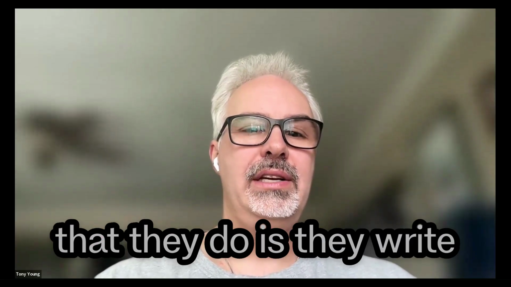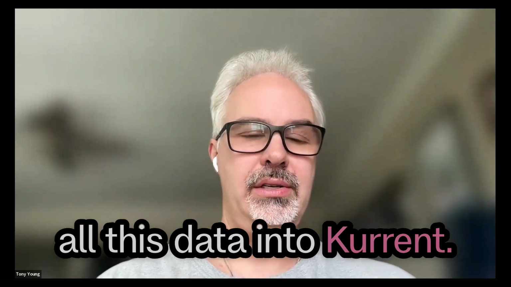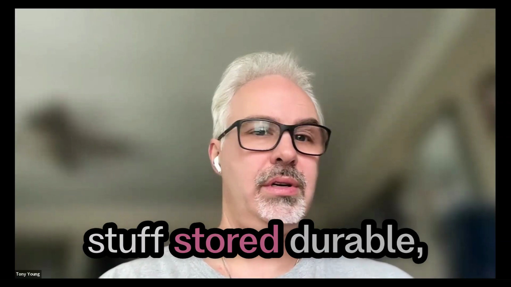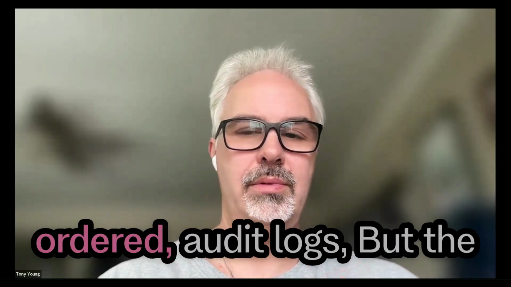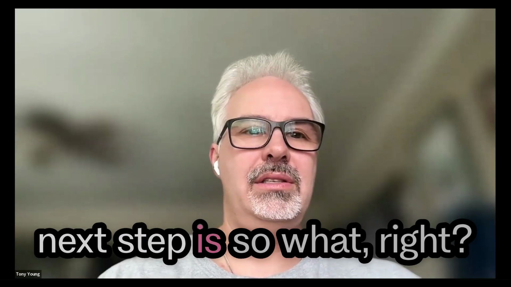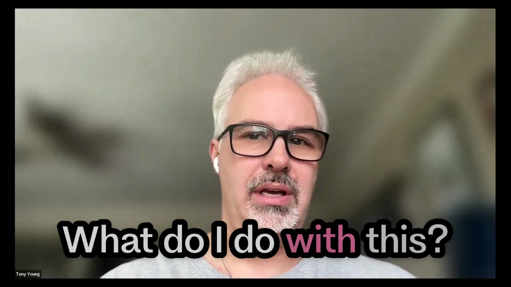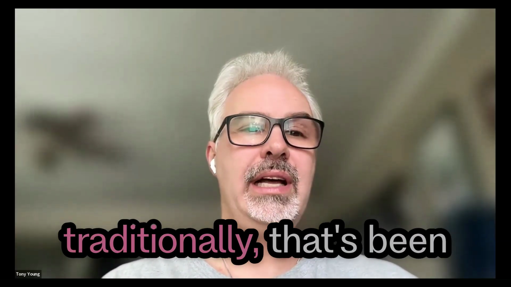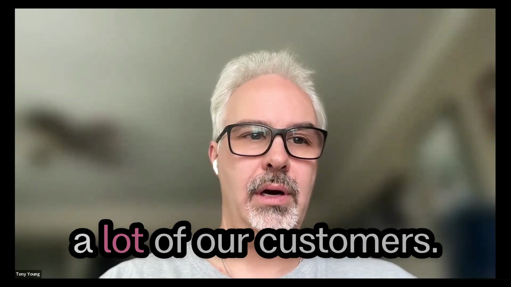One of the first things that they do is they write all this data into Kurrent, and now we have all this stuff stored, durable, immutable, globally ordered, audit logs. But the next step is, so what, right? What do I do with this? How do I query it? Traditionally, that's been a bit of a sore spot for a lot of our customers.